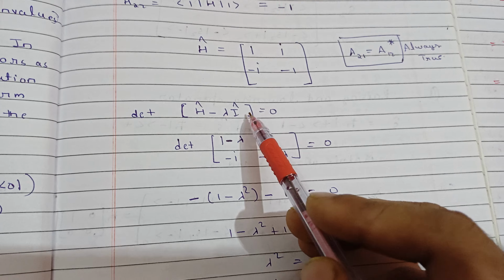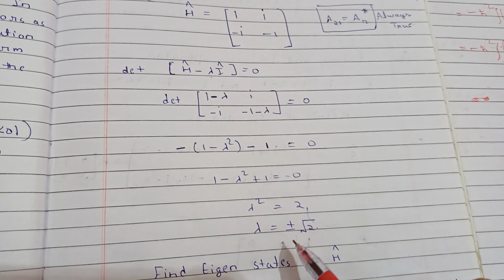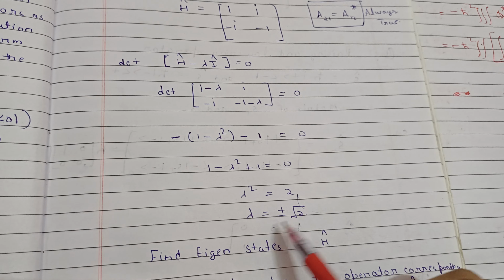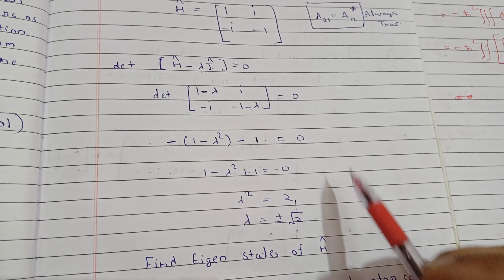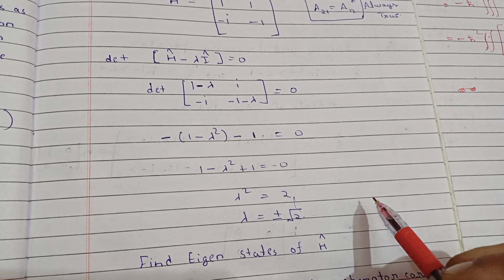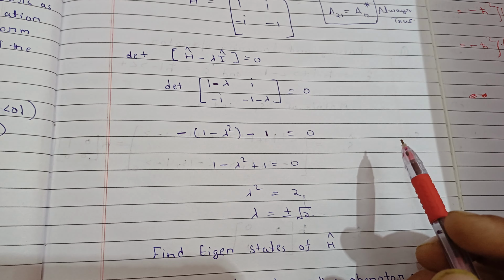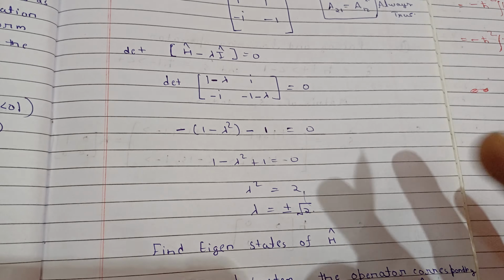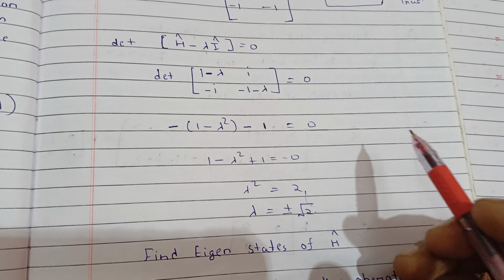It will be H minus lambda I. So that's how you can find the value of lambda, that will be plus minus root 2. Now corresponding to each lambda, there will be an eigenvector or eigenstate. So you already know how to find the eigenstates from the mathematical physics lectures. There I explained in detail how to find the eigenvectors.